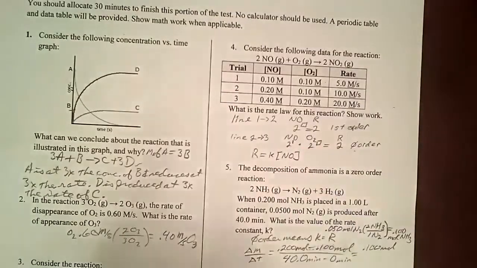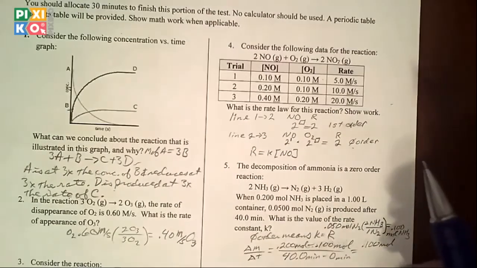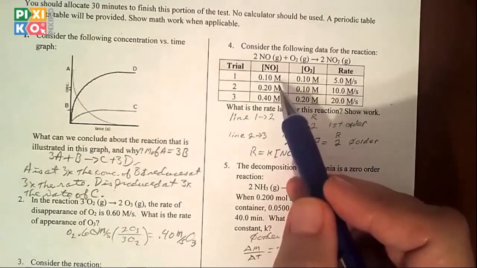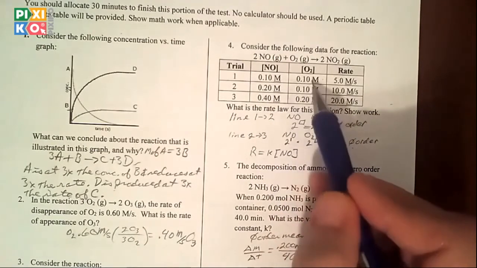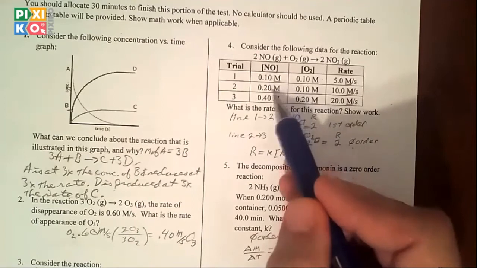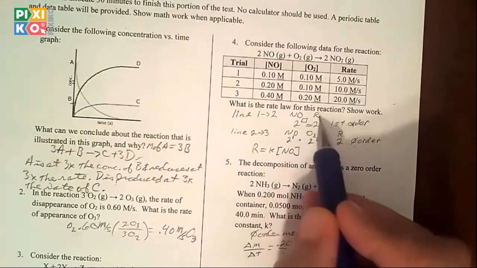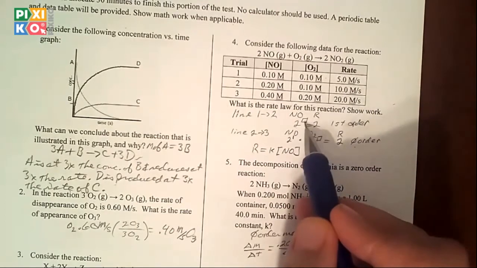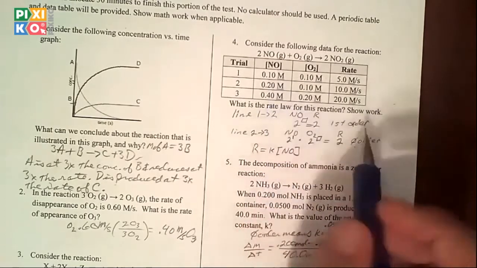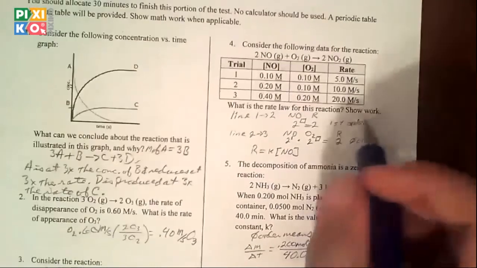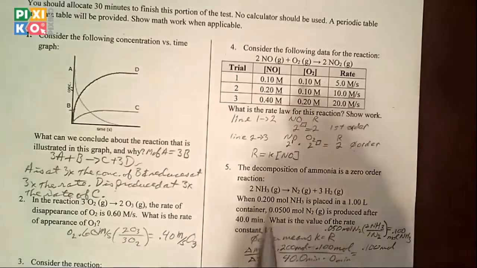Line 2 and for O2, it gets a little bit more complicated.